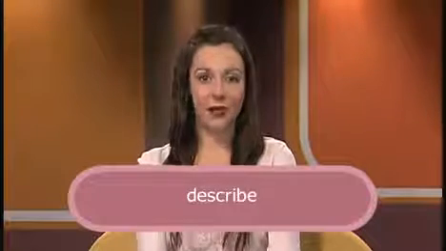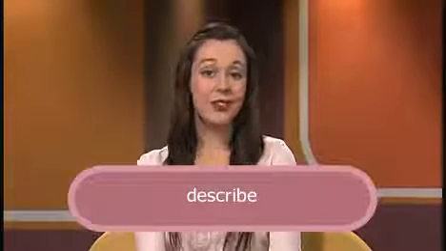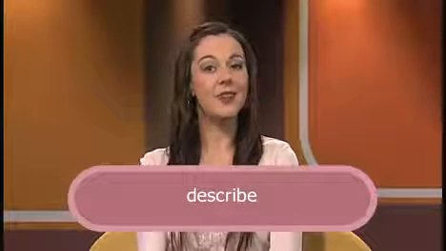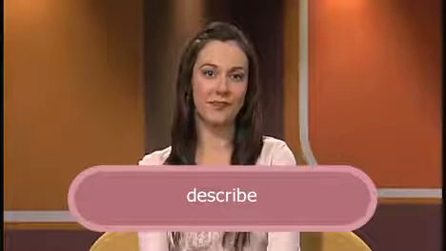Task 1 of the IELTS academic module asks you to describe data. The keyword is describe. That means you don't need to comment on or interpret the data. Your task is only to describe the data.